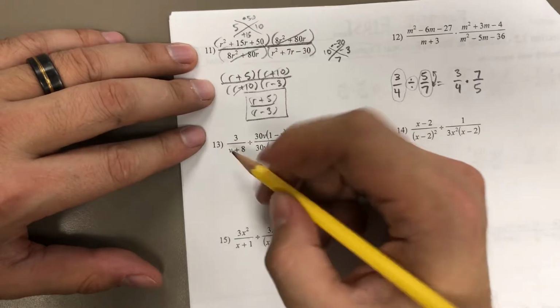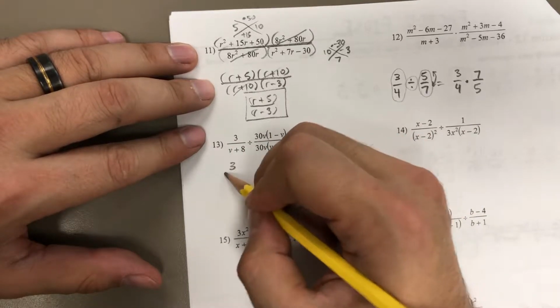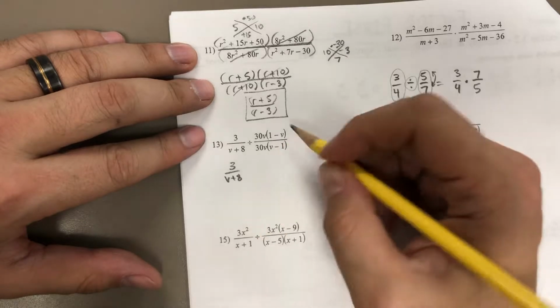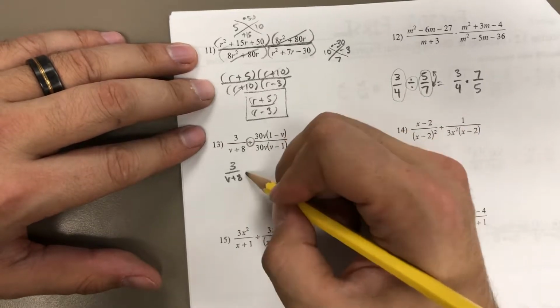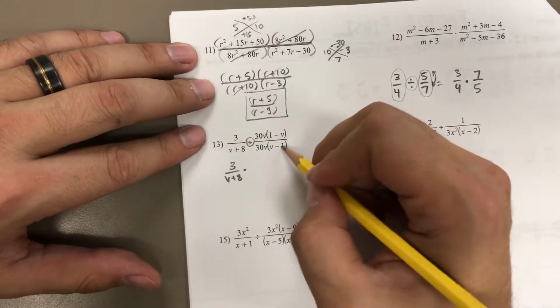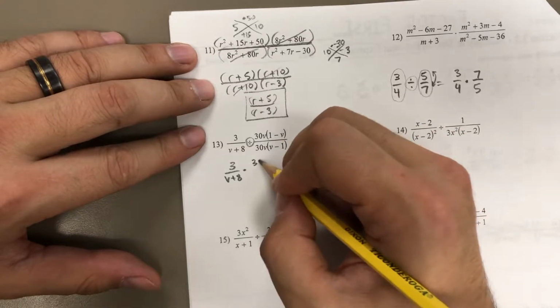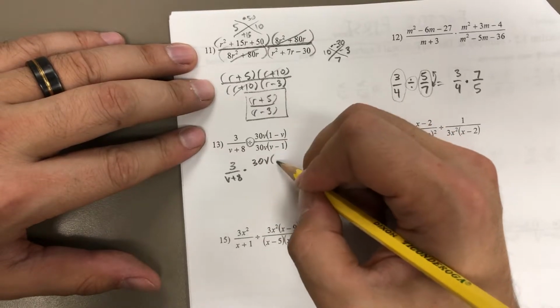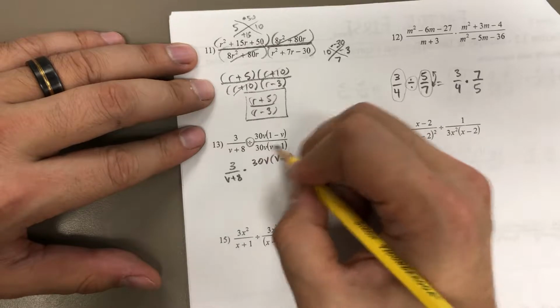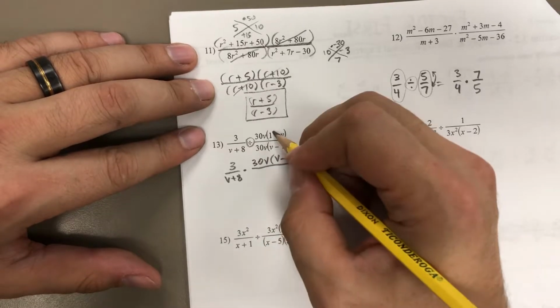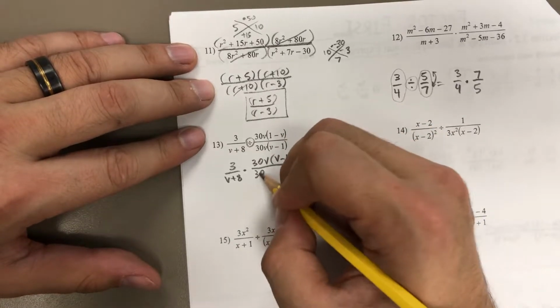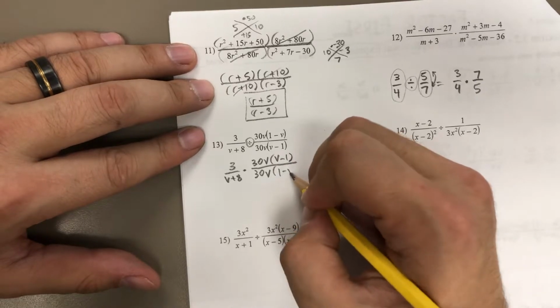So we keep the first one, so it stays the same, 3 over v plus 8. Then we change the division symbol to a multiplication symbol, and then we flip this fraction around. So it's going to be 30v, and then in the top it's now going to be v minus 1. So the whole bottom part goes into the top, and then the whole top part goes to the bottom. So we have 30v times 1 minus v.